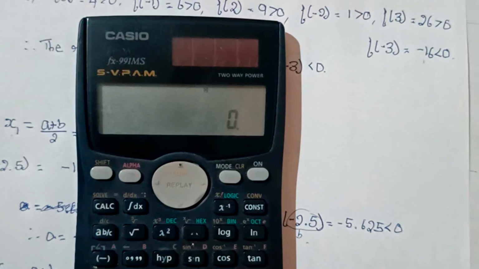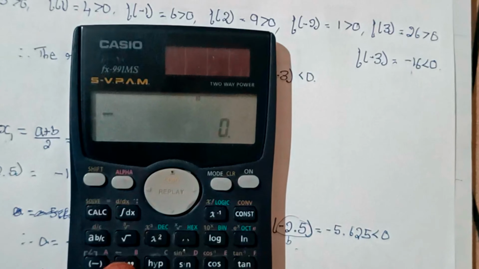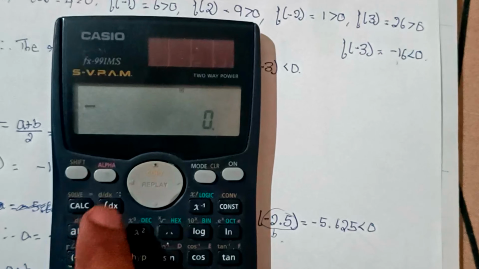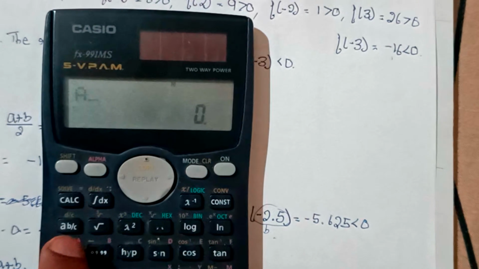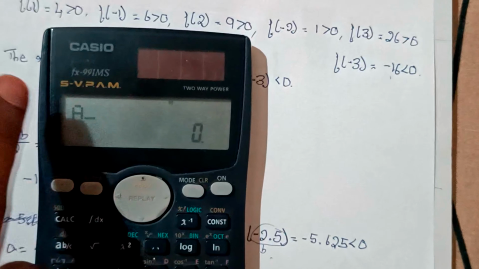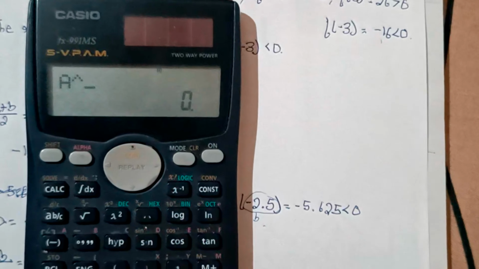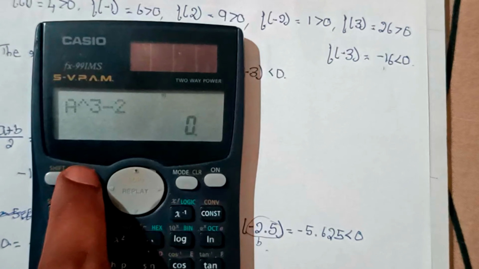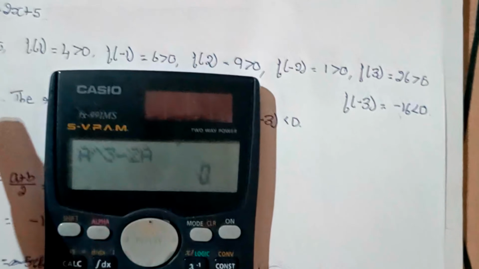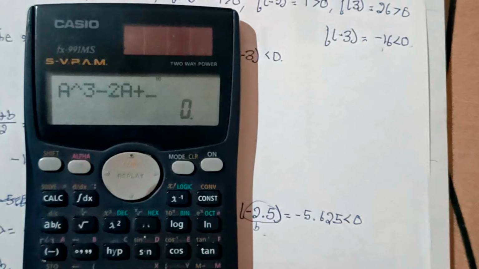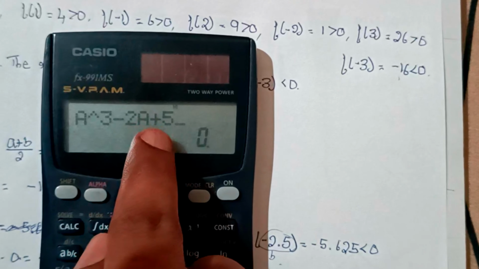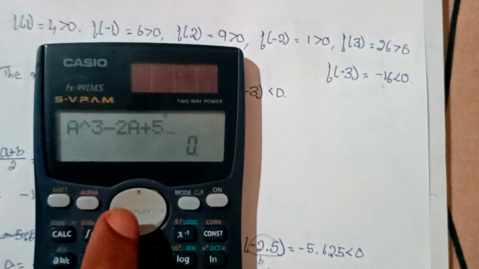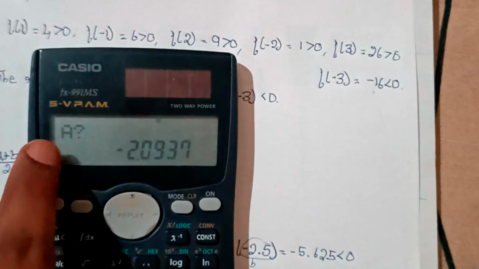In this, first we substitute in the place of x the variable a. How to select this a? First press Alpha and A, it will be displayed as a. Then it is a cube. Then x cube minus 2x, that is a cube minus 2a, and next plus 5, that is a cube minus 2a plus 5, that is equal to x cube minus 2x plus 5. Then after this, calculate.